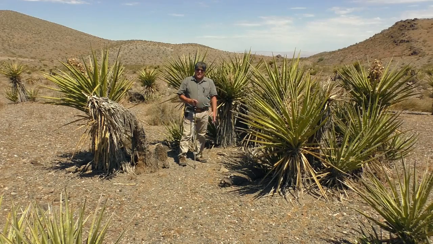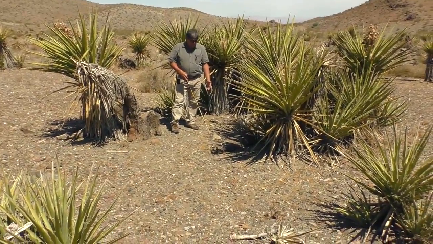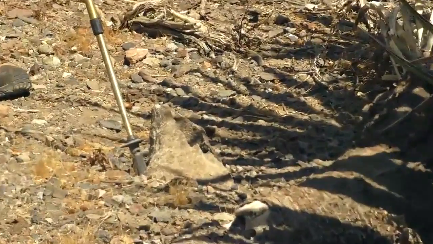In this particular case, we have one of the earlier ones still left here as a rotted old stump that's just barely anything left, and you can kind of see it here.